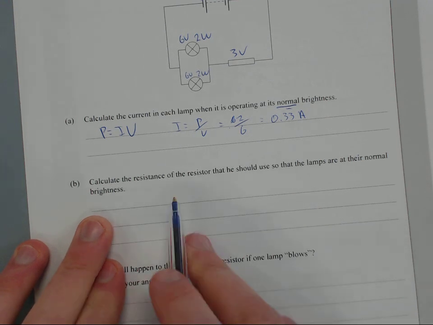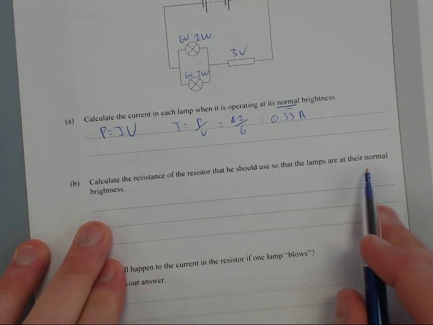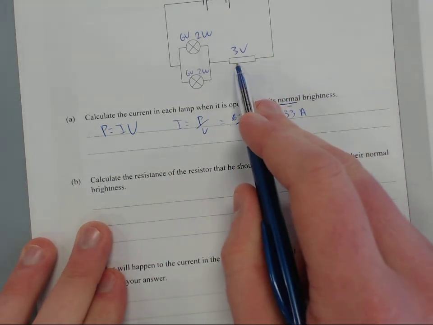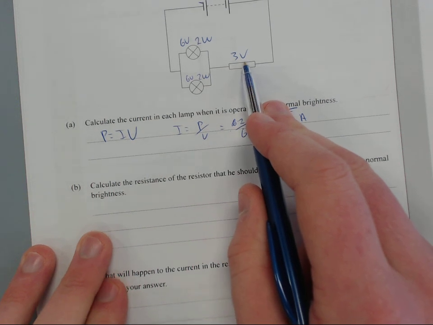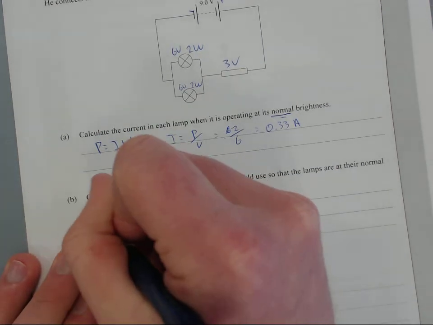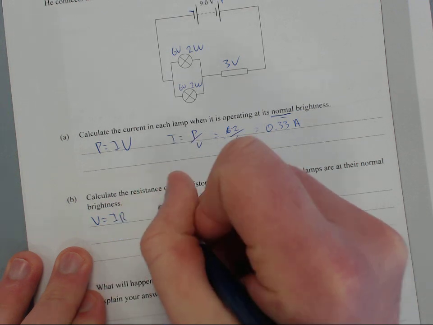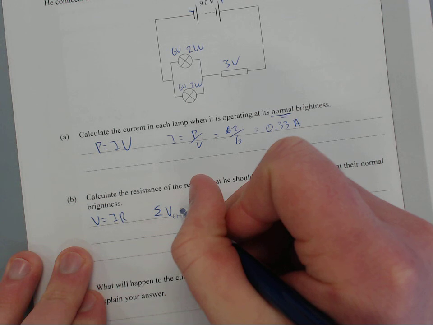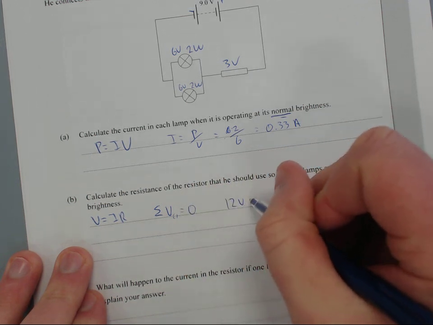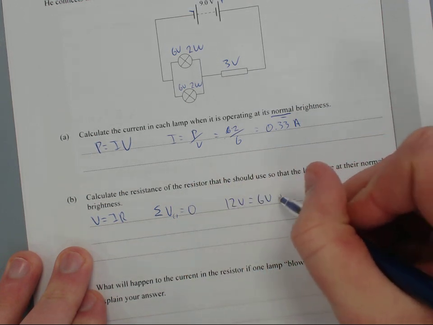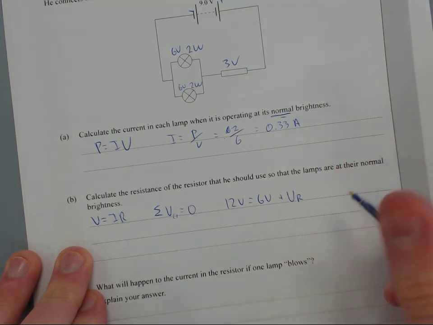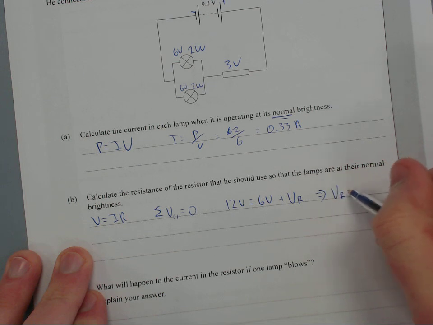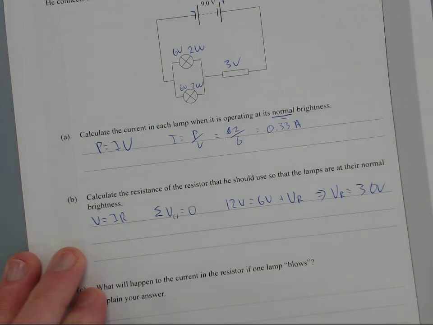Right. Calculate the resistance of the resistor that he should use so the lamps are at their normal brightness. At their normal brightness they need to be at 6 volts, which implies 3 volts is left over for this one here. I'll just write the formula that we're probably going to use. V equals IR, and the sum of the voltages in a closed loop is equal to 0. In other words, 9 volts is equal to 6 volts plus the voltage across the resistor, VR. Simple algebra means that VR is going to be equal to 3. I'm sure you can work that out just by looking at it.